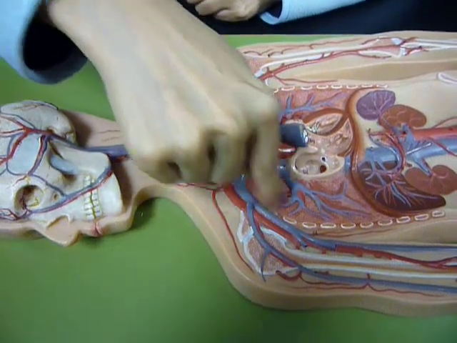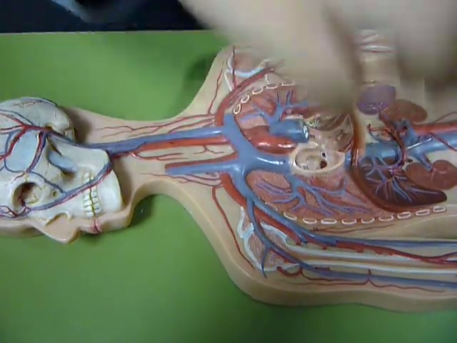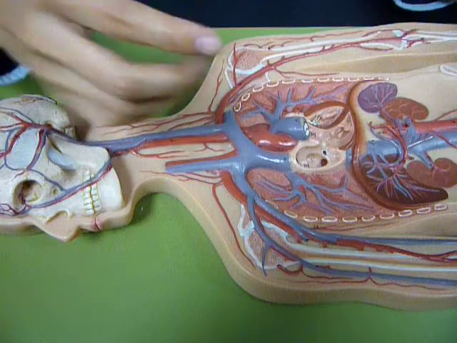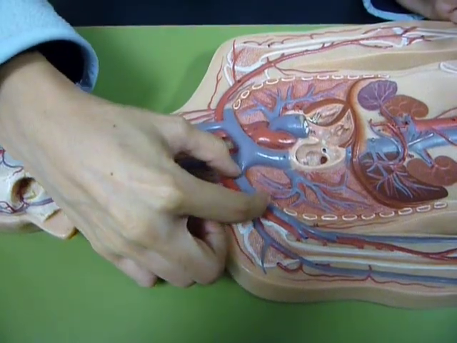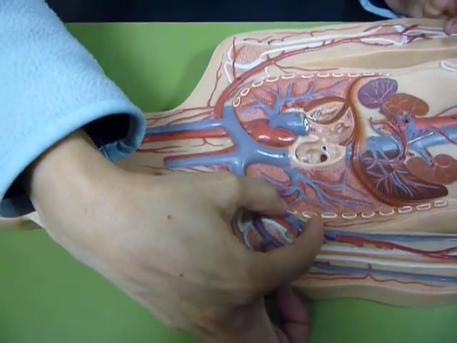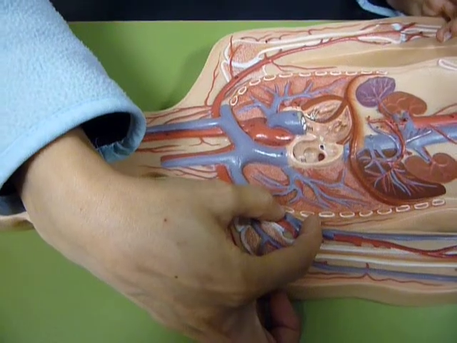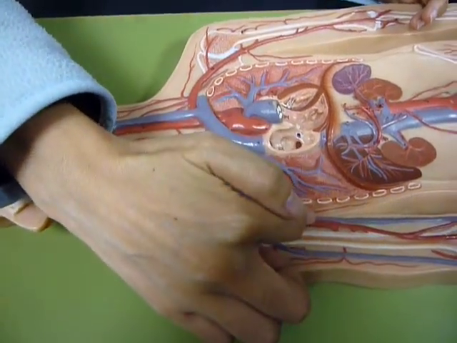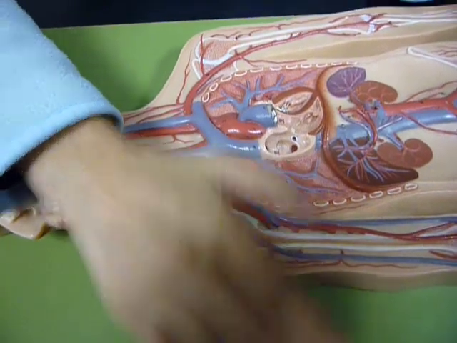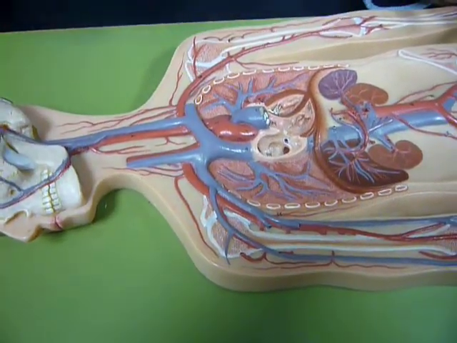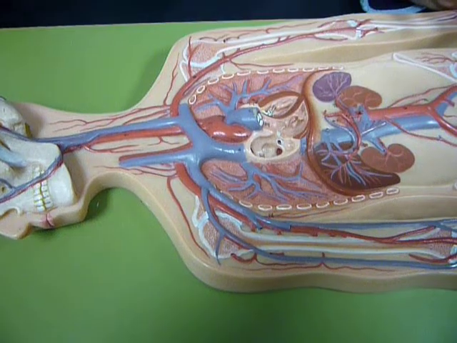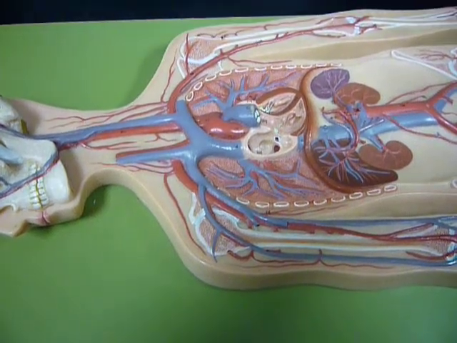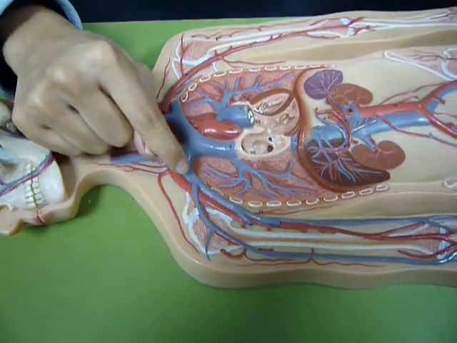So this is the same vein, but in different regions it's called different names. So right here, you call it the subclavian vein. In the axillary region, you call it the axillary vein. In the brachium, you call it the brachial vein. Same vein, different regions. Kind of like the freeway. The San Diego freeway, the Santa Monica freeway. The same freeway, but just different parts. You call it different things.